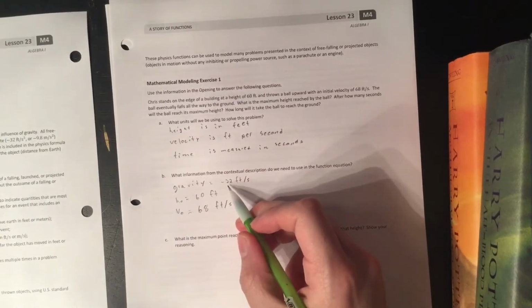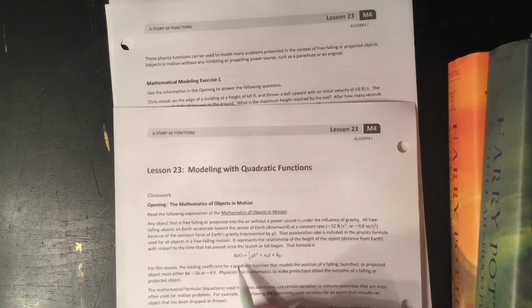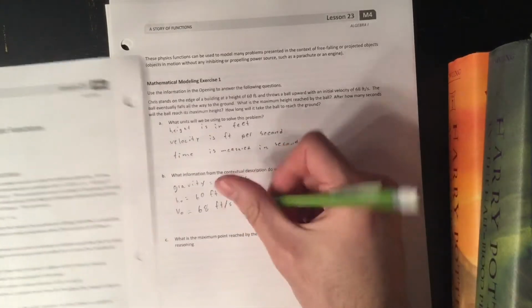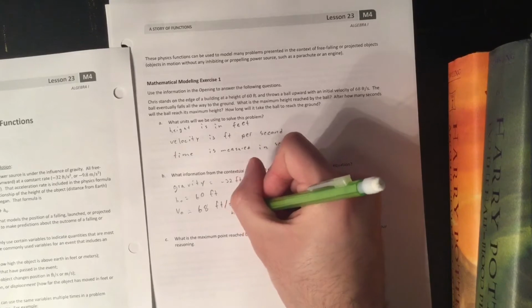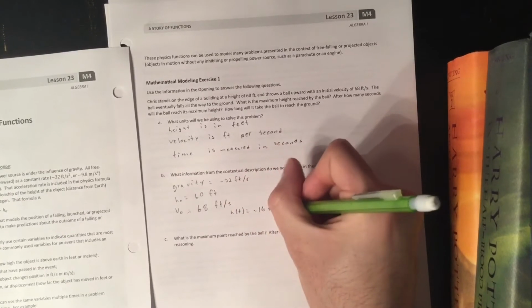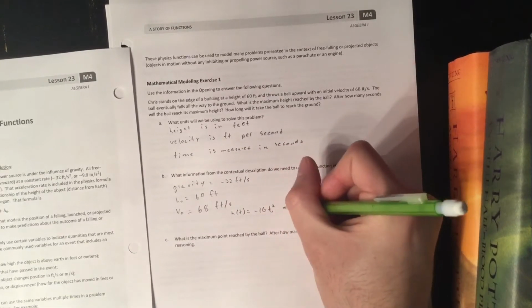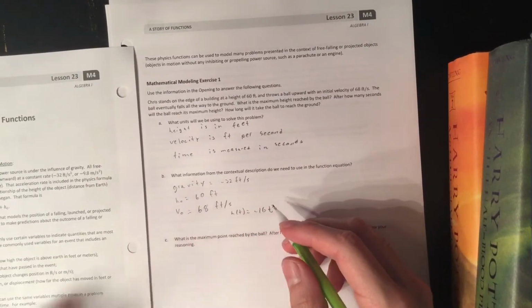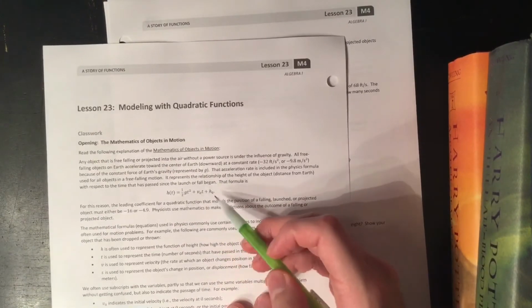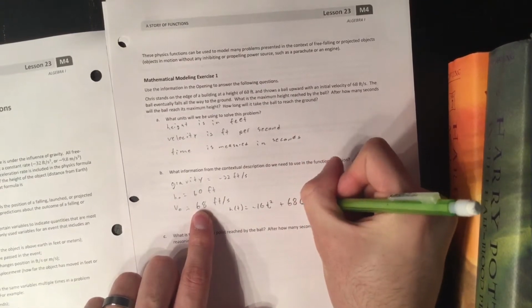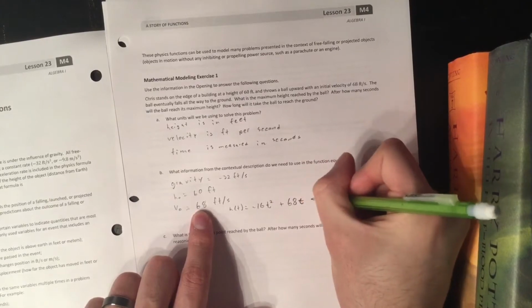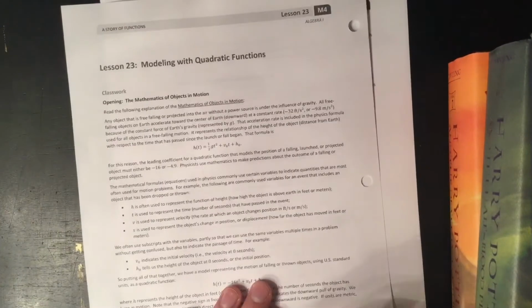So this negative 32, if we remember, it's going to be times a half, so we're going to get negative 16. I'll just put h of t. That's going to equal negative 16t squared. And then our initial velocity is our next one, so it's initial velocity times time. So plus, our initial velocity was 68, and that's 68t. And we also add our initial height, which is the last part here. Our initial height is 60.